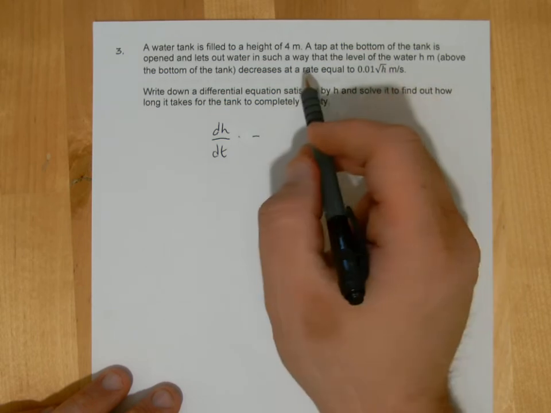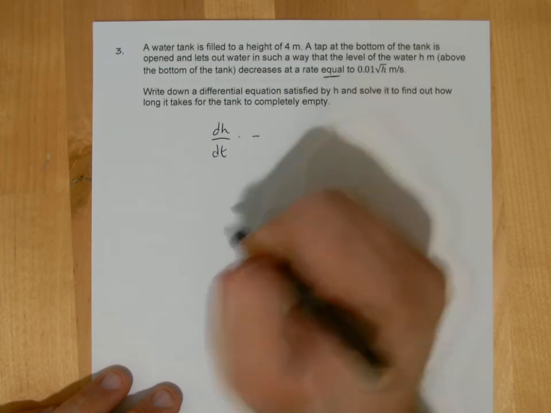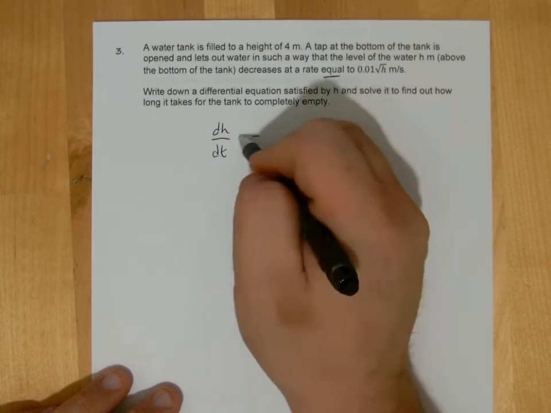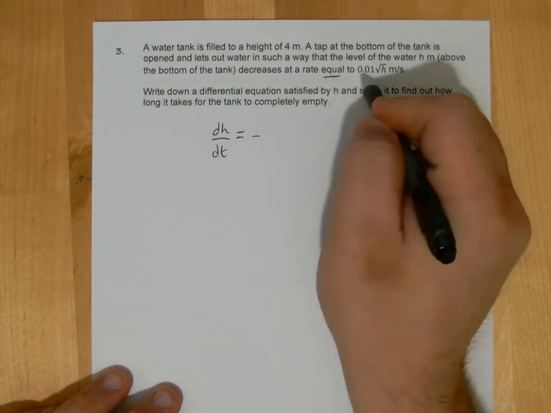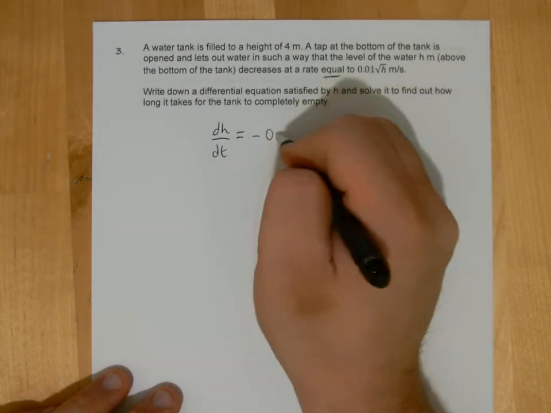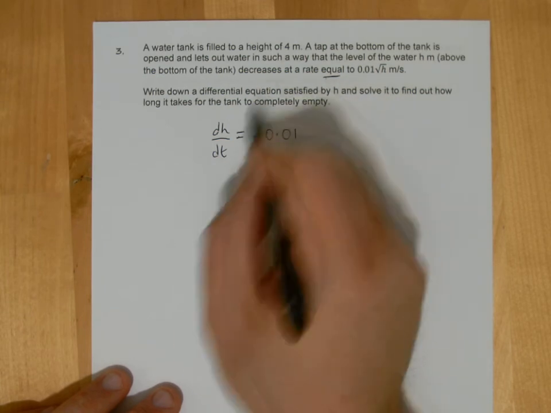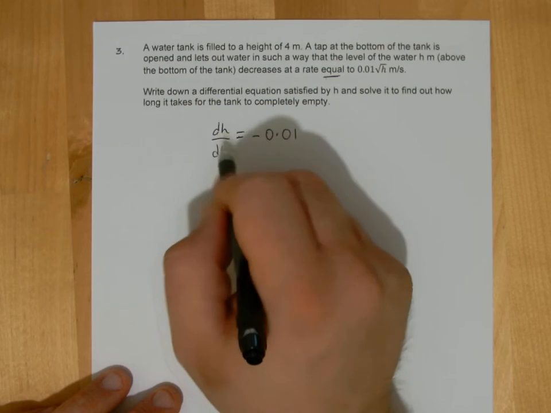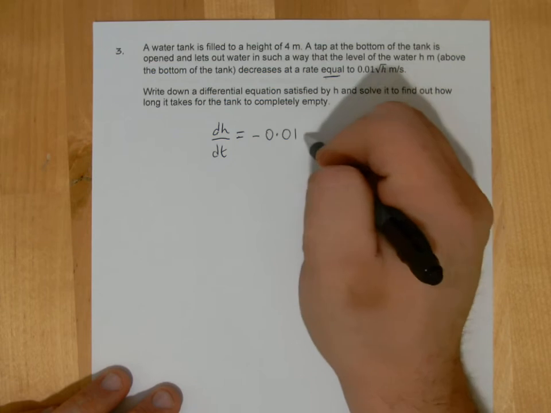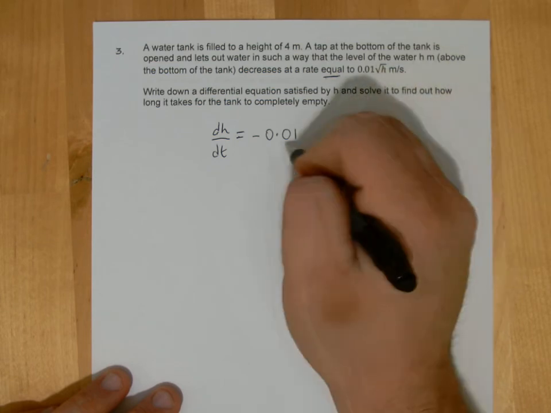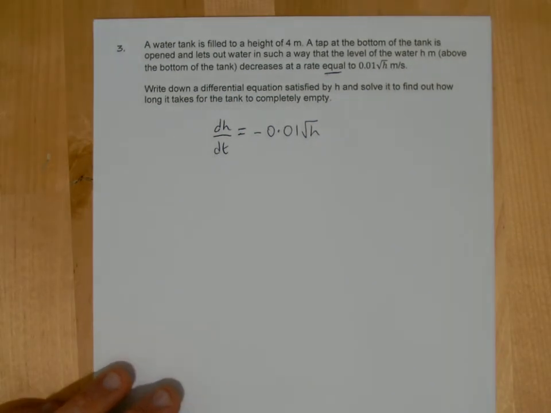So the gradient, how H changes with time, will be negative. What I want you to notice in this question, which is different to the previous ones, is that it says "is equal to". It doesn't say proportional, it literally says equal to. So we can put equals there, minus, of course, of this. It's important you put that minus there because it's decreasing. We have to have a negative gradient because the height is decreasing, sloping down. So dH by dt equals minus 0.01 root H.